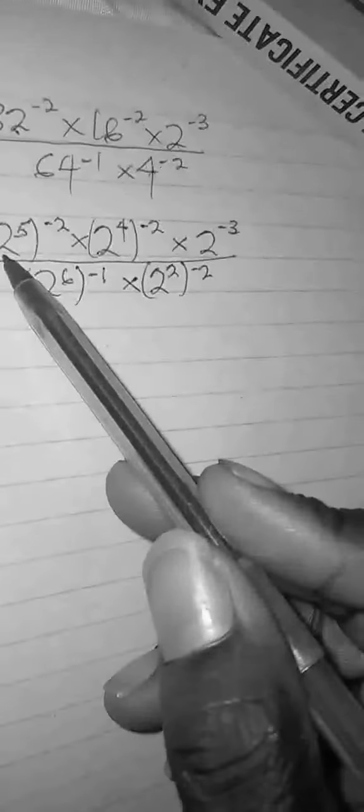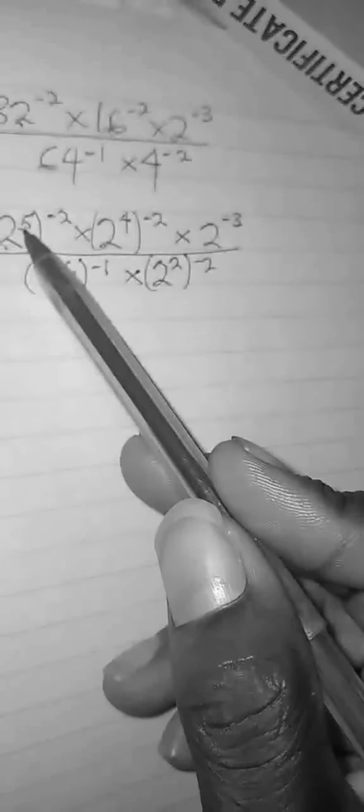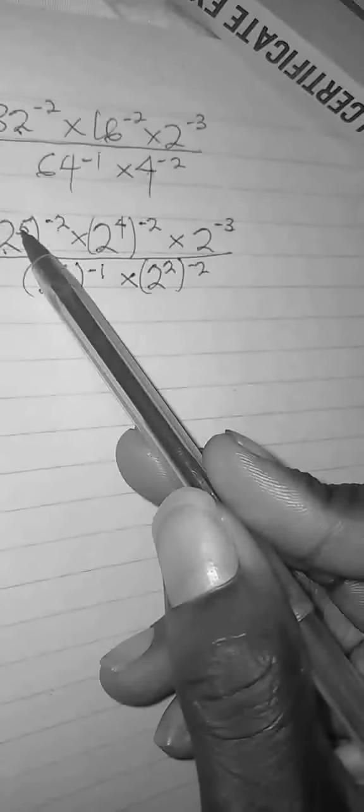Now, when a number is raised to a power, which is raised to another power, a number to a power to another power, you multiply the powers. Okay, so we have 2, which is this 2. Then we're going to multiply 5 by negative 2, and that gives you negative 10. Okay, we're doing the same thing here. So 2 raised to the power what? Negative 8. This is already worked.